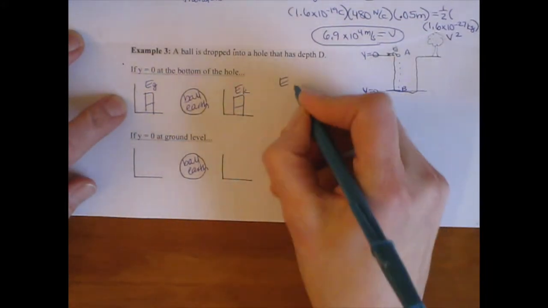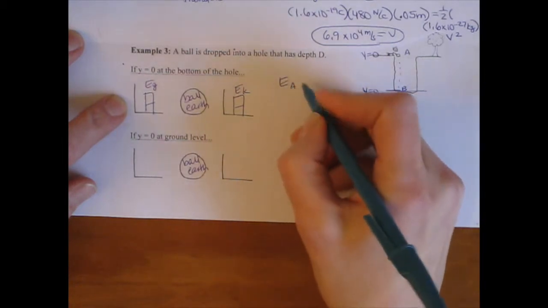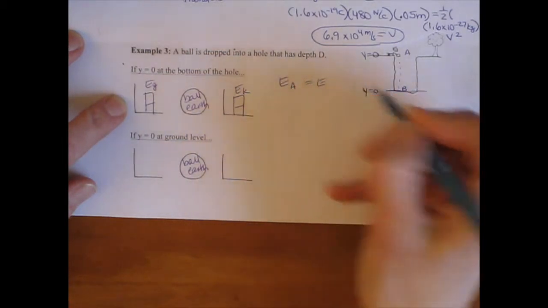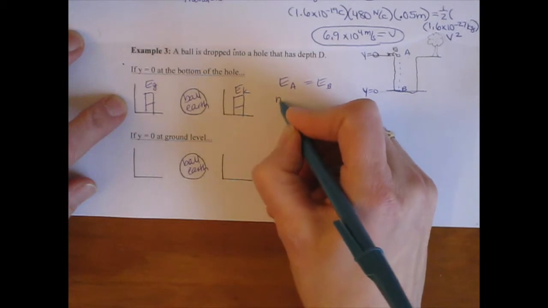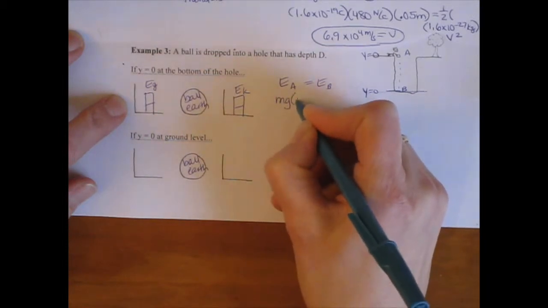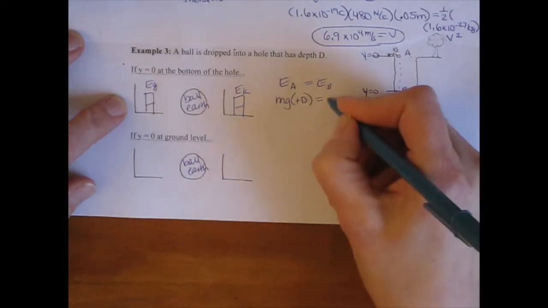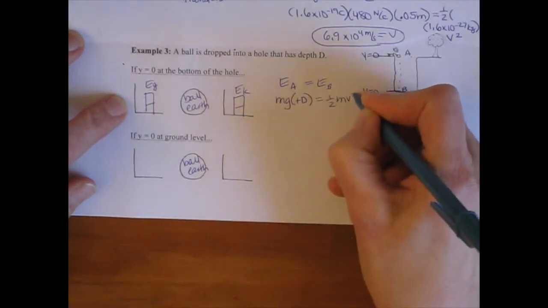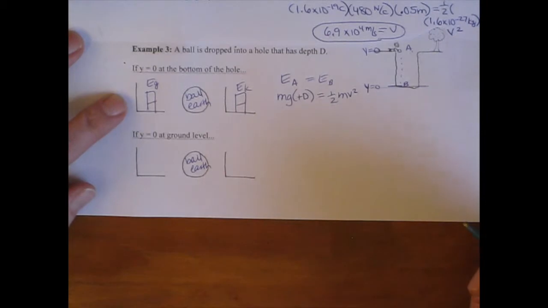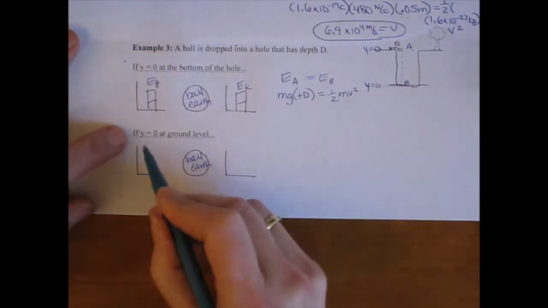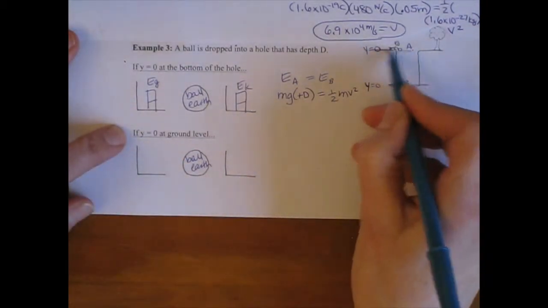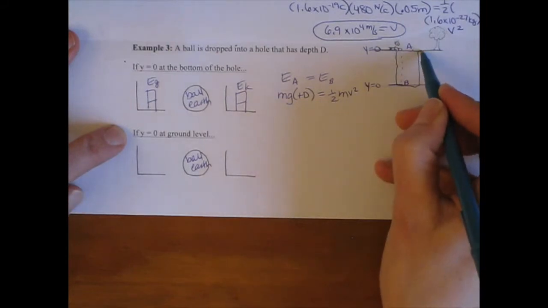So our energy conservation equation would be energy at A plus no transfers equals the energy at B. We would have mg times positive d, because that's the height, equals 1/2 mv squared. So that's pretty familiar from what we've done previously. Now, if y equals 0 at the ground level, what happens?